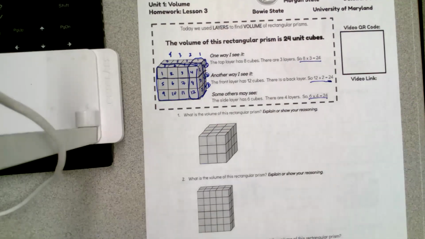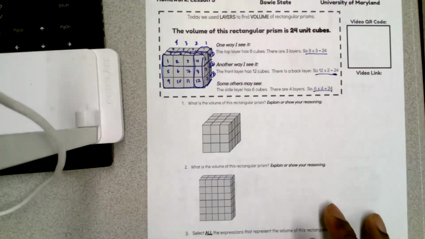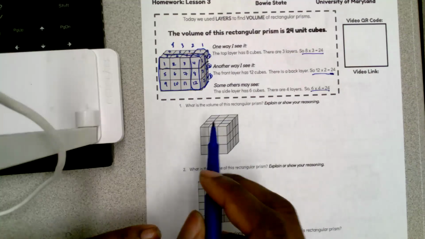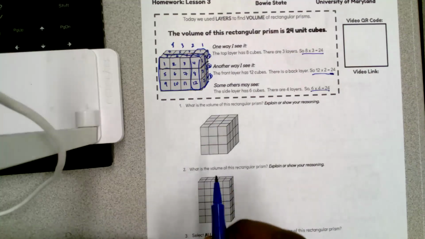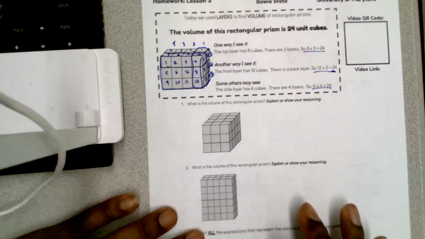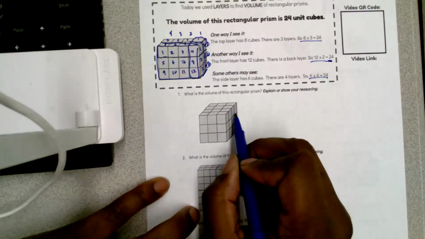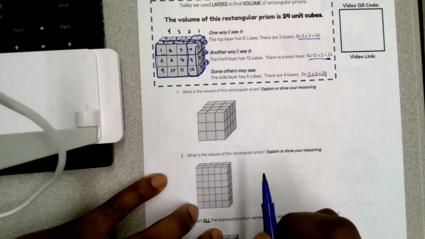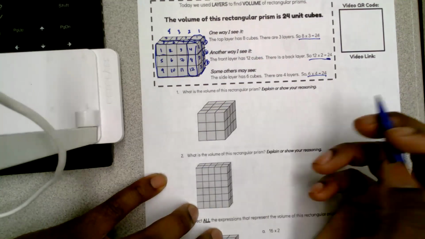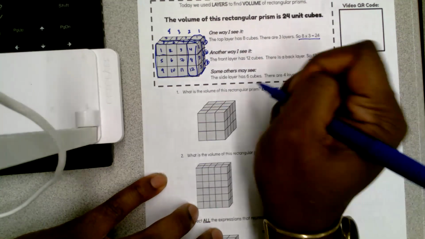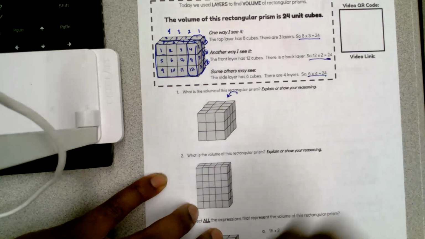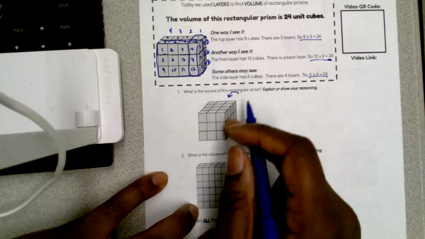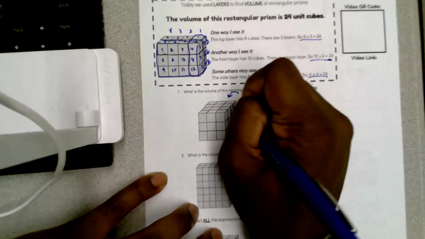We're going to be looking at multiple ways to see and determine the amount of cubes that are in the rectangular prism using volume. Okay. We're going to look at this one with the top layer. So the first thing we want to do is find the top layer. Found it. Go ahead and arrow where the top layer is. You see it?